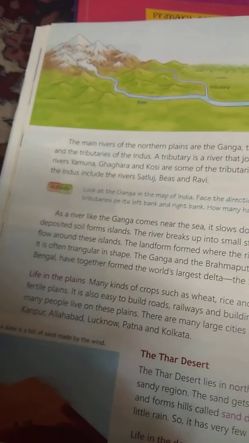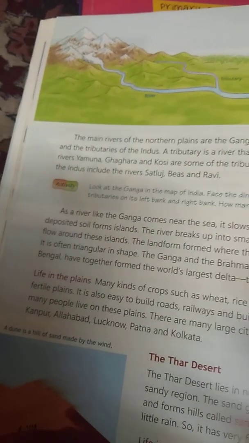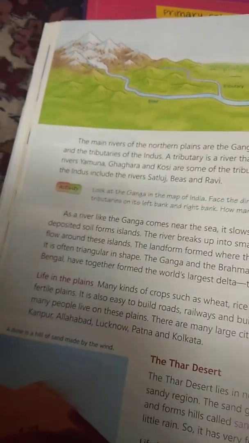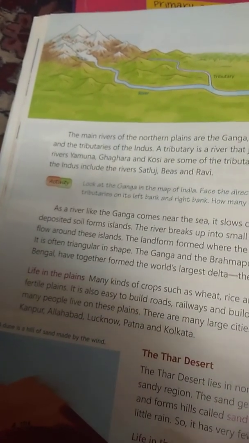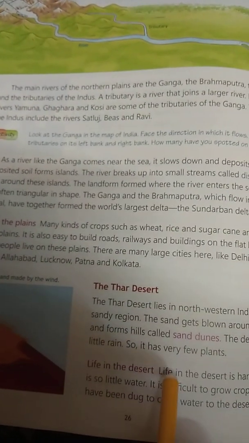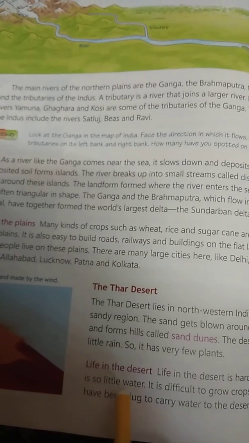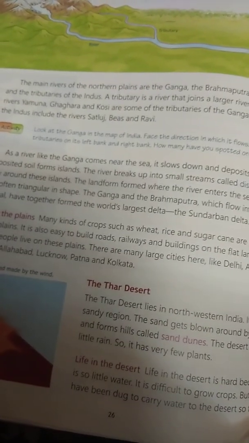People mainly live in this area. And next is the desert area, we know that very well. Where is the desert? In northwestern India. This section is the desert area. What are sand dunes? Sand dunes means the sand is blown around by the wind. Due to wind, the sand is blown, and this blown sand is called sand dunes. This desert gets very little rain, so it has very few plants. Life in the desert is very hard.